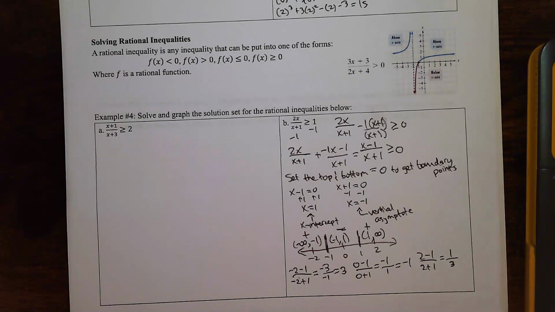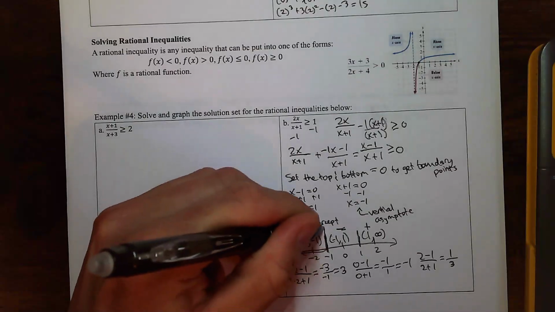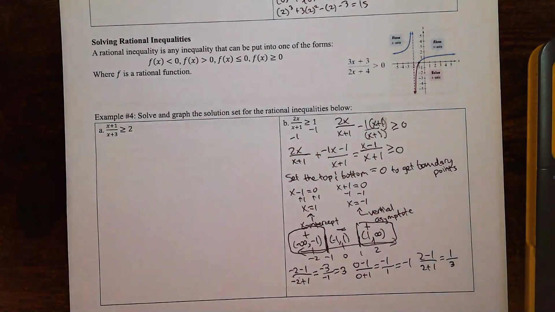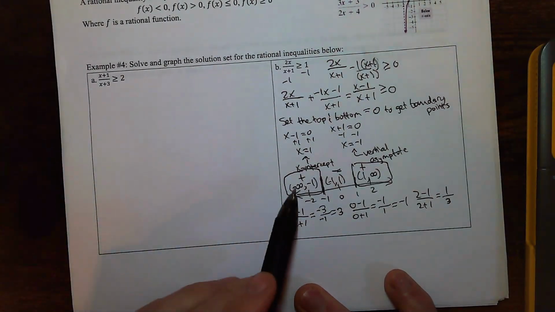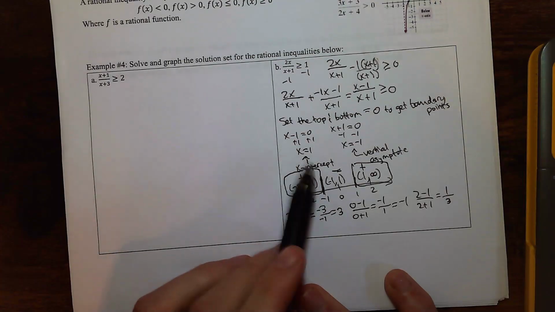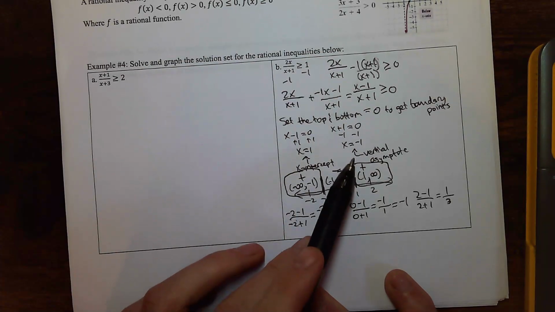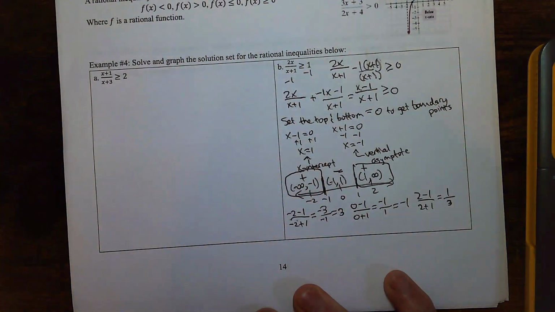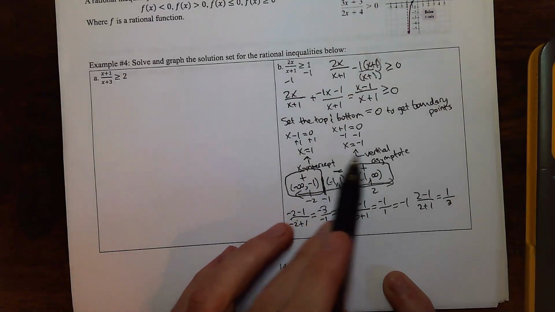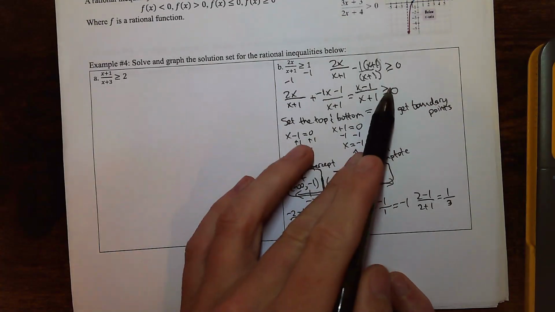Okay? Now, what did I need? I need values that were greater than or equal to 0. So who are my winners? It's my positive ones. Now, this is where you've got to be careful. It does have an equal to, so that means I do need to include the x-intercept. But you do not include the asymptote because it's never going to cross or touch the asymptote. It can't equal -1 because I'd make the bottom equal 0. You can't have that. So the vertical asymptote is not included, but the x-intercept is included because it has an equal to.